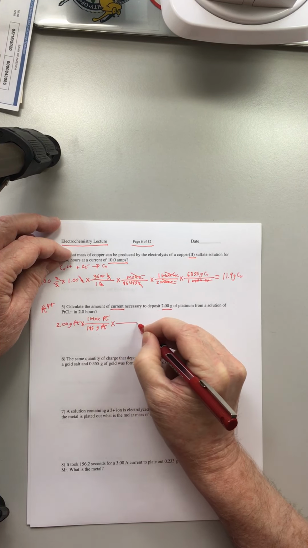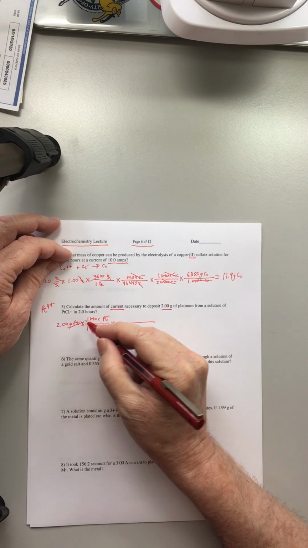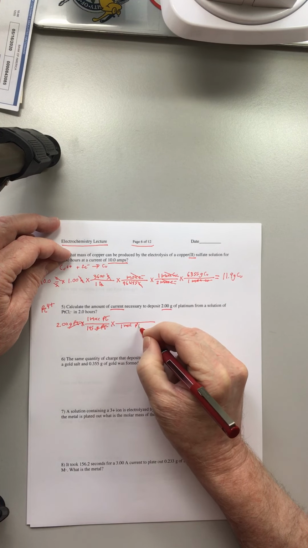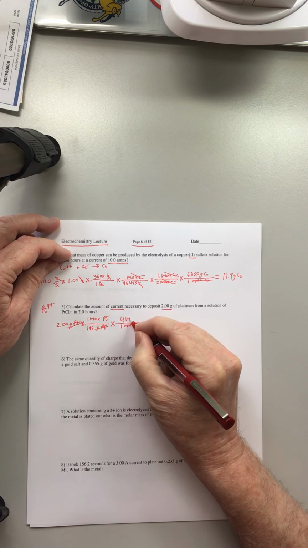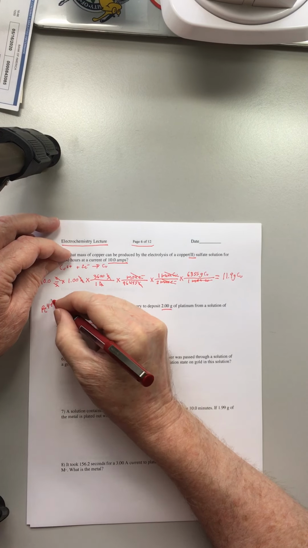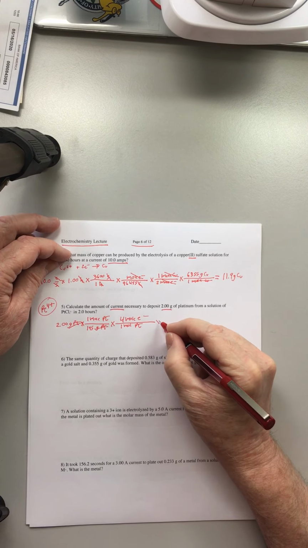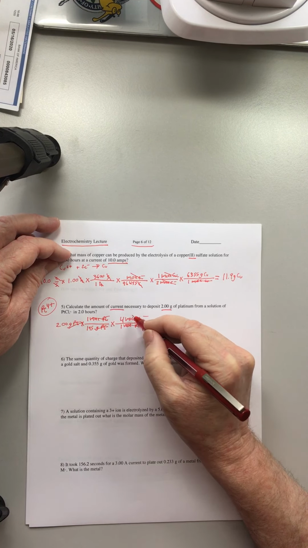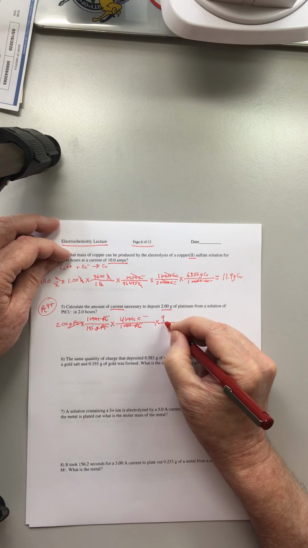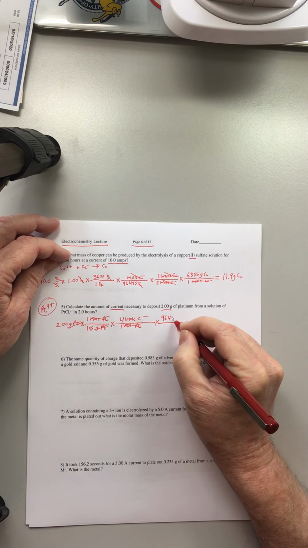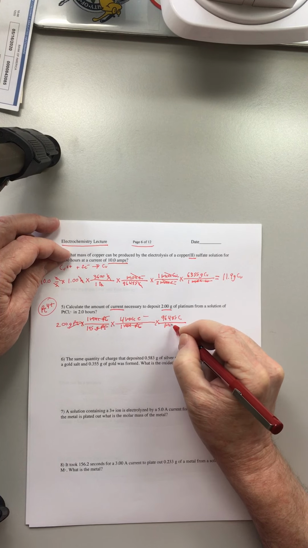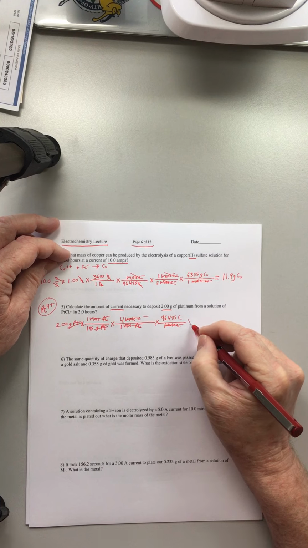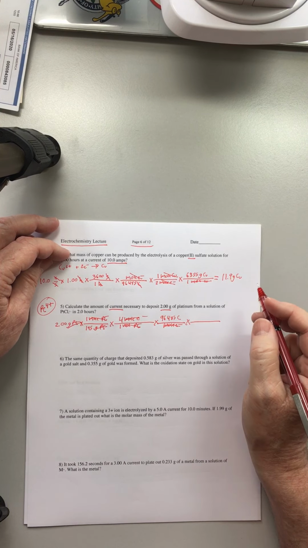And then we'll say that 1 mole of platinum needs 4 moles of electrons. That comes from the 4+ charge. So now, moles of platinum, moles of electrons, to get rid of moles of electrons, 96,485 coulombs per mole of electrons. That cancels. And we're not quite there.